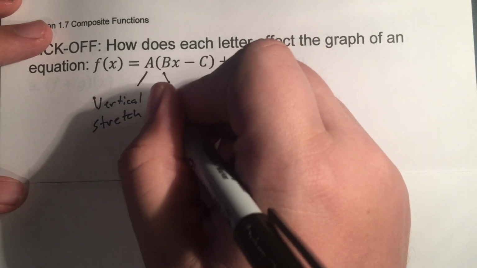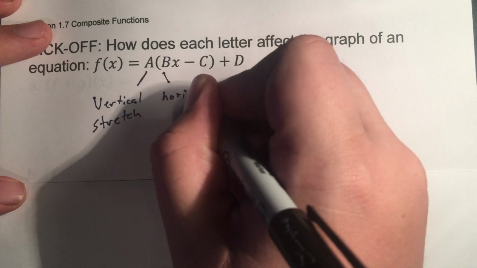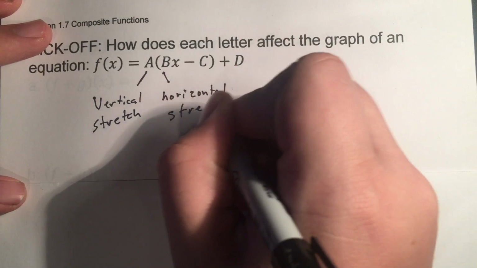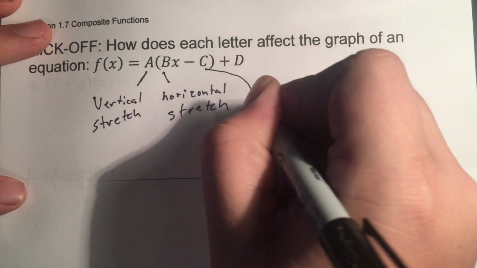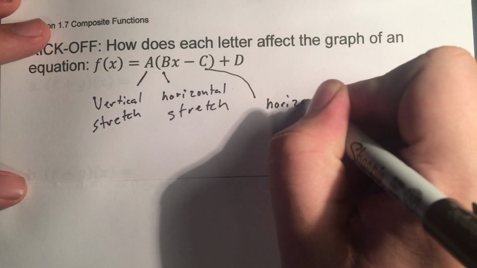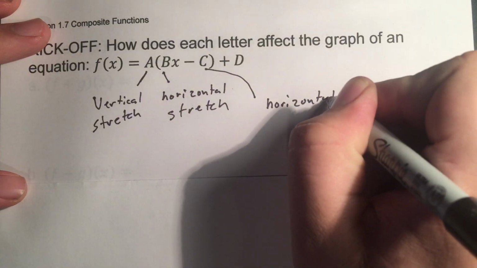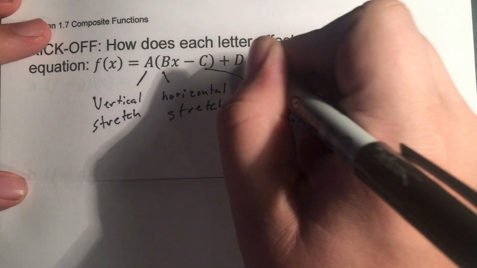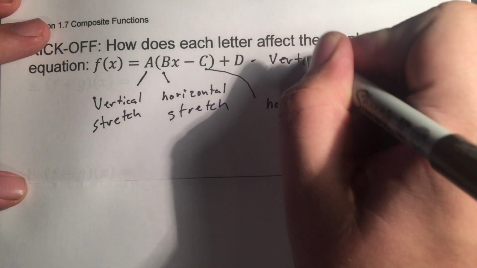B is going to be your horizontal stretch. C is going to be your horizontal shift. And D is going to be your vertical shift.